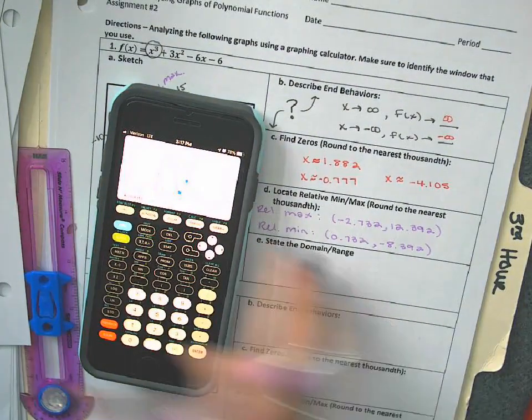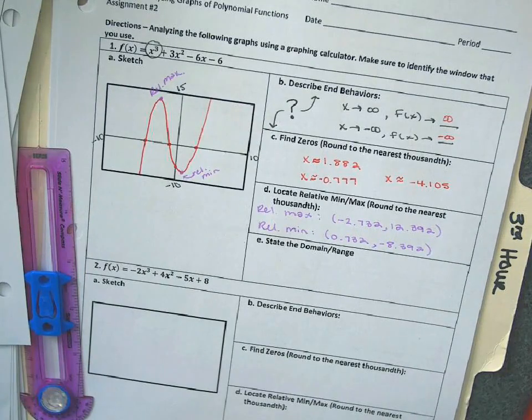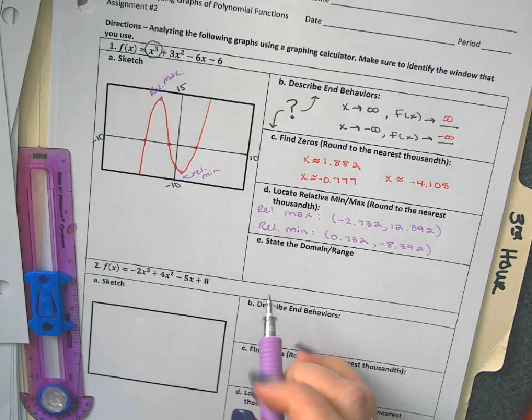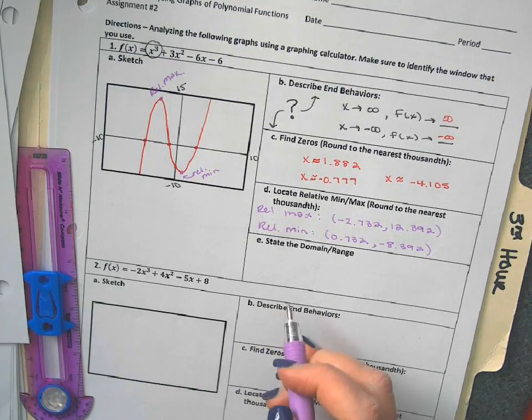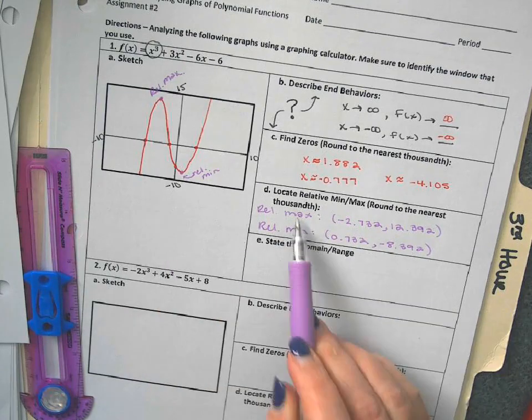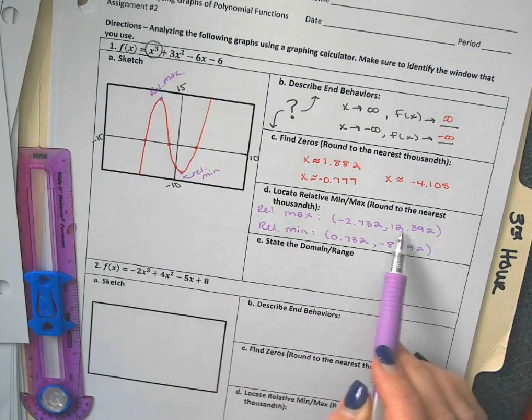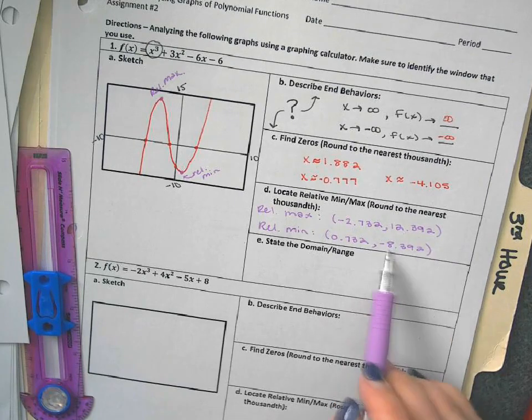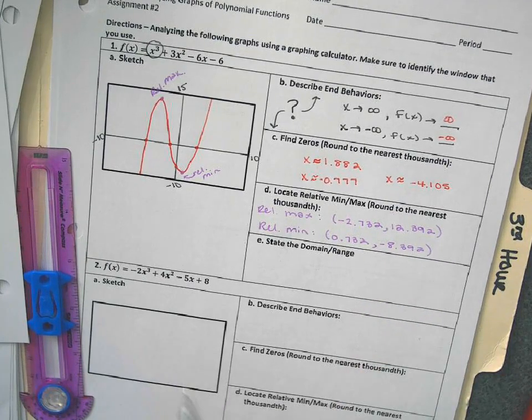Now, the domain and the range here. You guys already know how to find the domain and range. We've been practicing that. However, in this case, we're not going to write y is greater than or equal to the maximum. You now know where your maximums are because you estimated them. So if you're talking about the y and it's a maximum or a minimum, you're going to use those y values in your maximum or minimum.